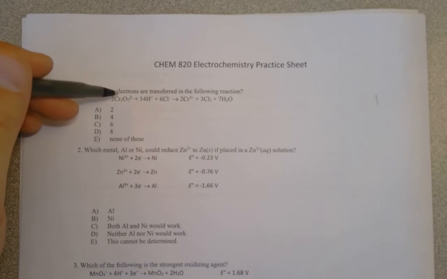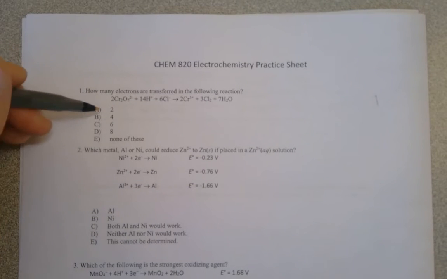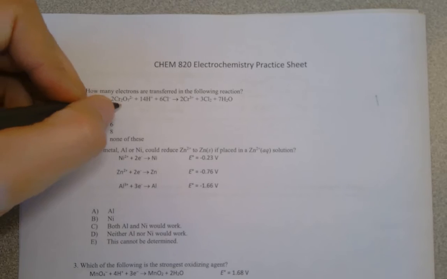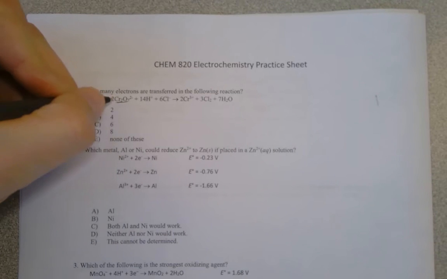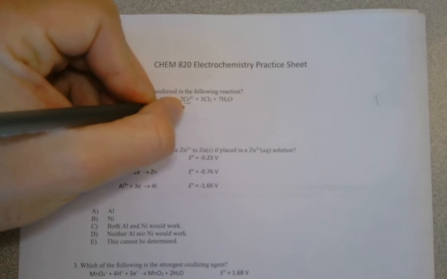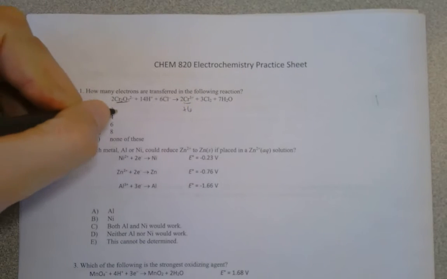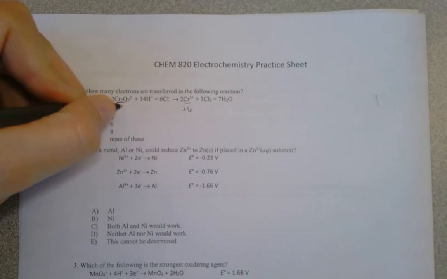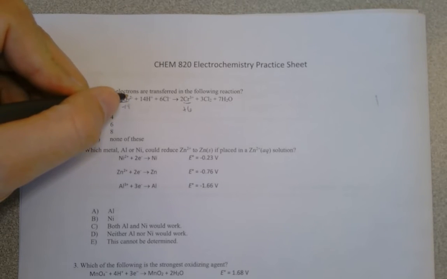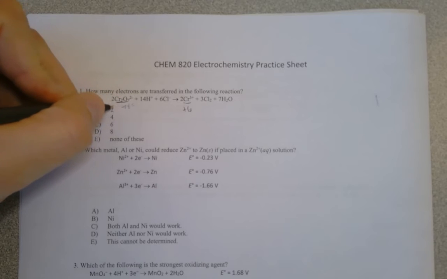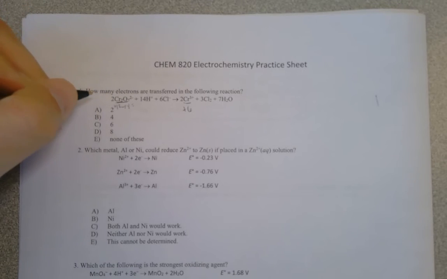How many electrons are transferred in the following reactions? We want to know, when you split this into 2 half reactions, the number of electrons going on there. So we have Cr2O7 going to Cr plus 3. So here you have a total of plus 6. Here you have minus 14 from your oxygens, and overall it's a negative 2, so this must be plus 12.